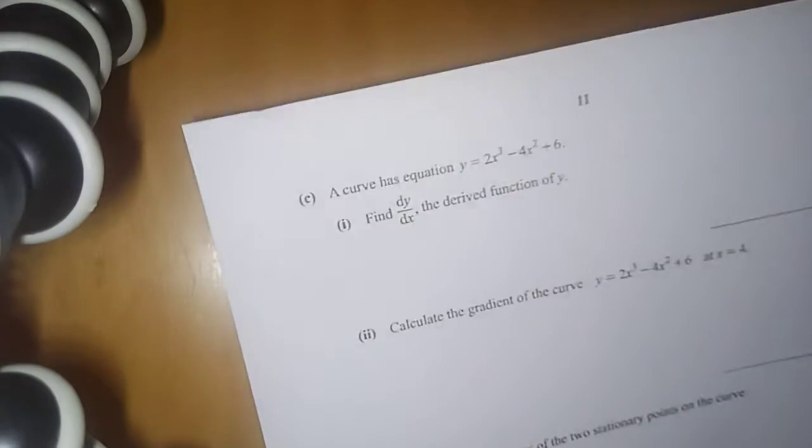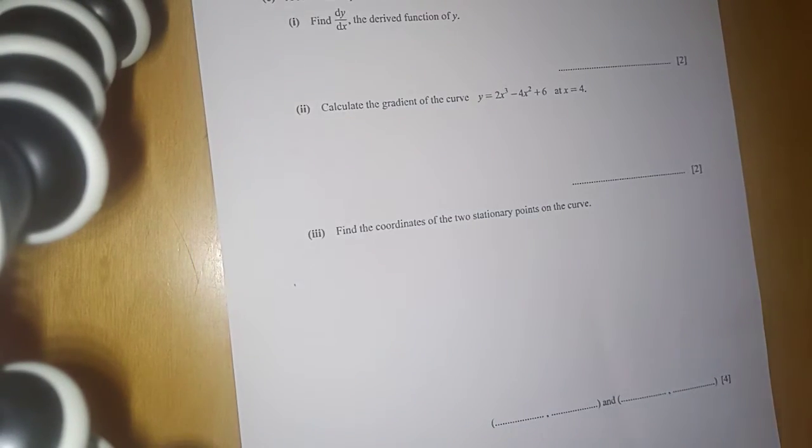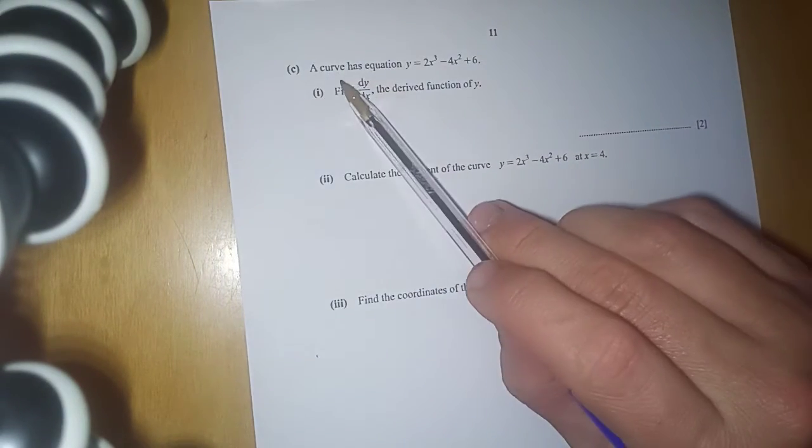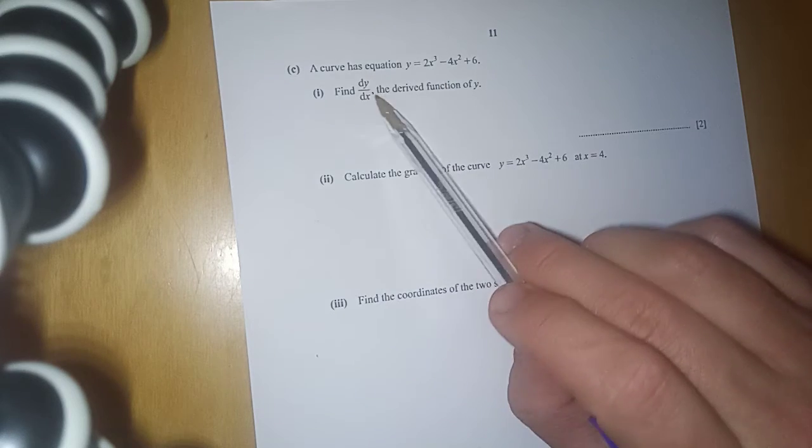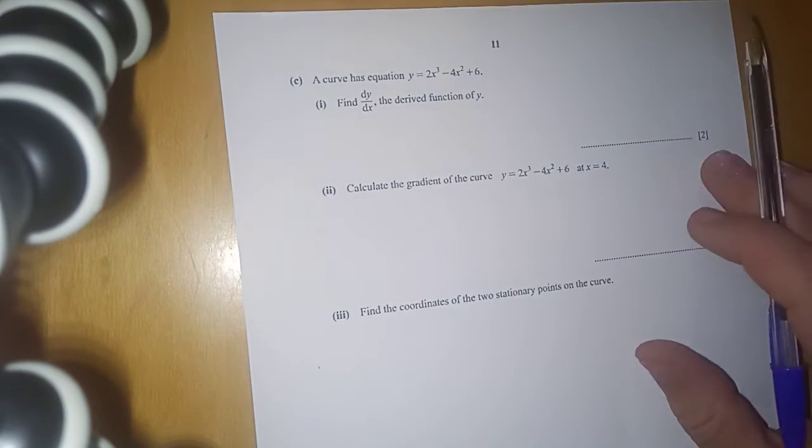Right, quick video to explain question 7C on the 2021 paper 41, the May-June series, and this is about differentiation. They give us the equation of a curve, and the first thing they ask us is to write the derived function.